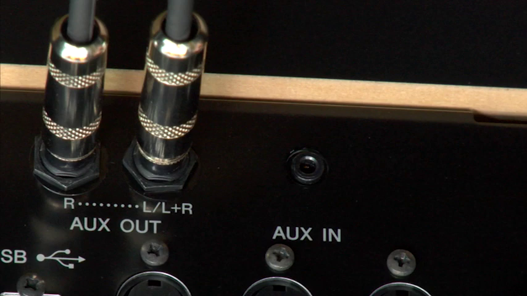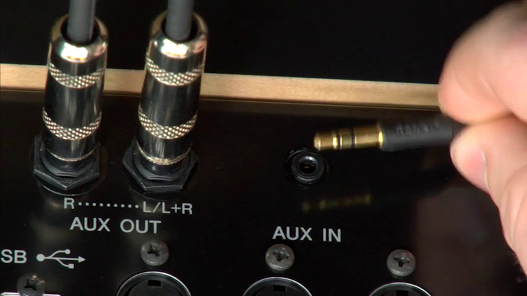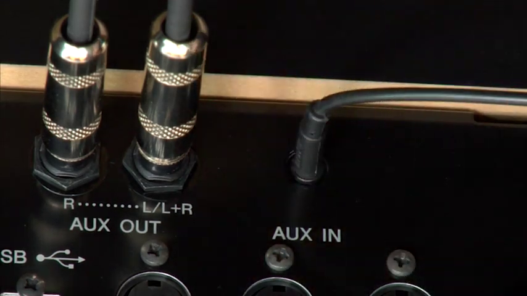Underneath your Clavinova's panel, you can see you can plug in 1/4-inch jacks, MIDI cables, and even an 1/8-inch auxiliary cable. Thanks to this connection, any popular audio player can be connected to the Clavinova, so you can play back your favorite songs, and you can even play along.